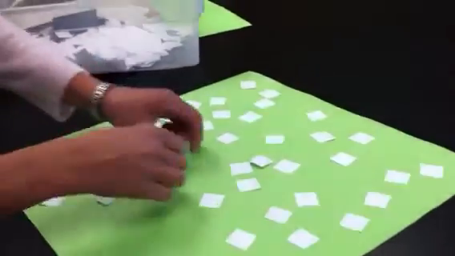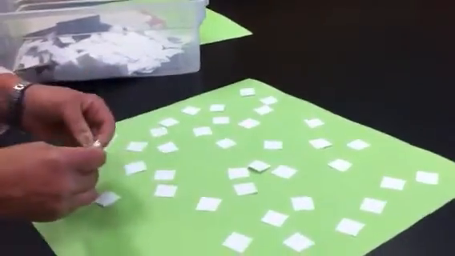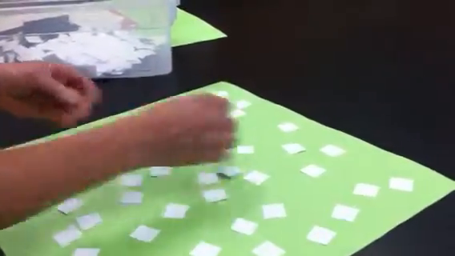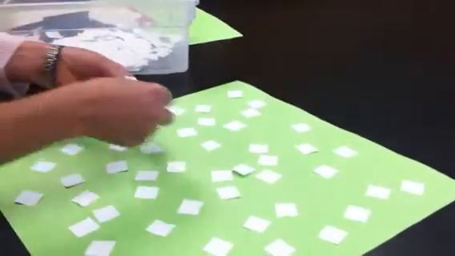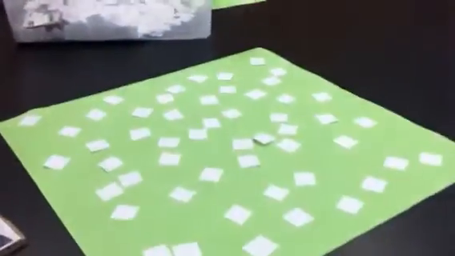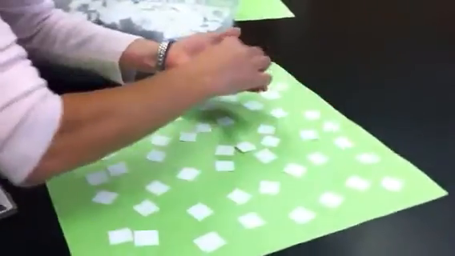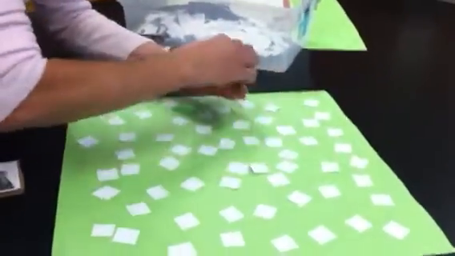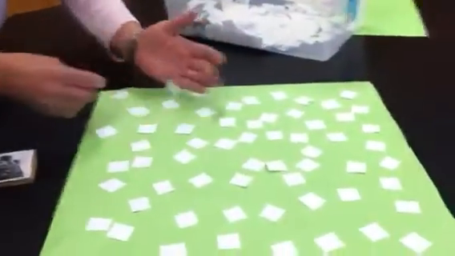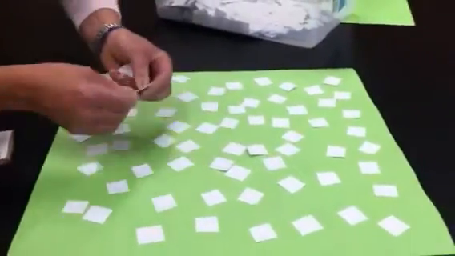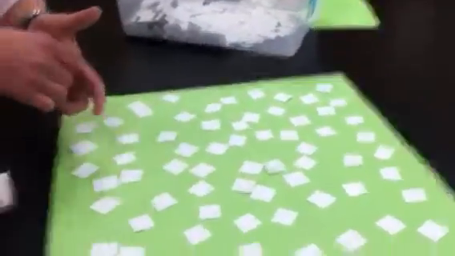So with your partners in your group, count out an additional 28 hares. Boy, that rabbit population really does grow. 24, 25, 26, 27, 28.